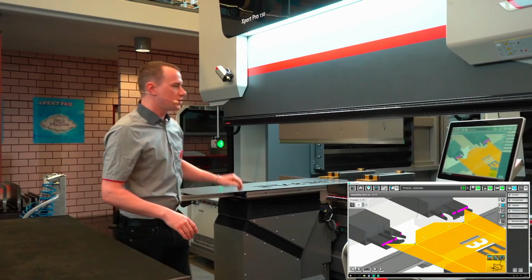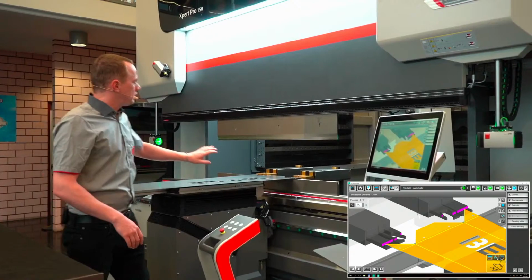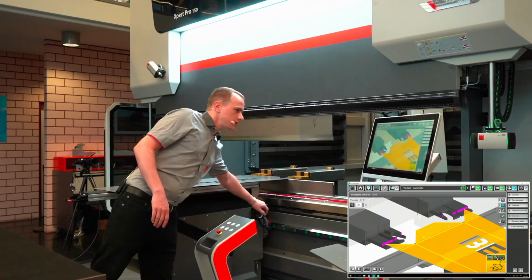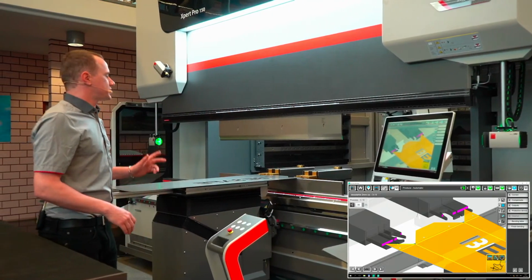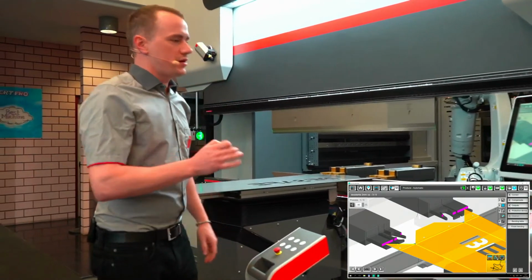I don't want to hold it, the machine can do that too. What we're also going to use is our laser angle measurement system here on the bottom. This gives us the very best angle on the very first part.